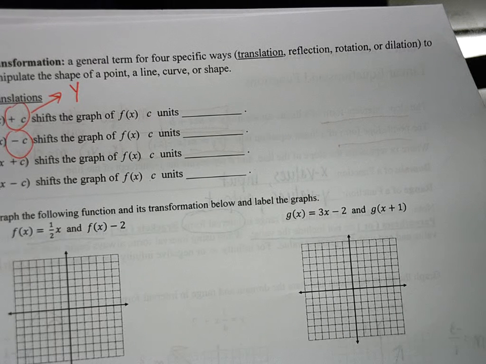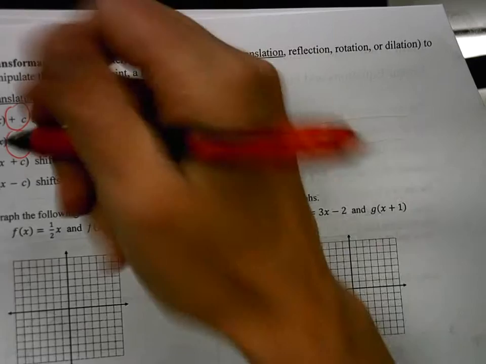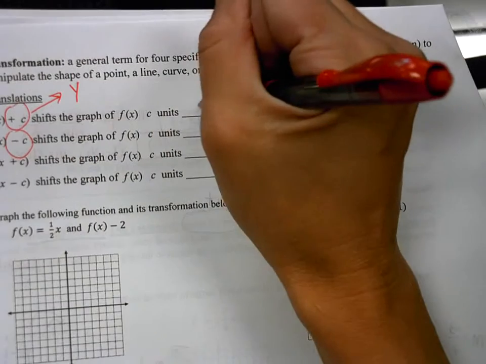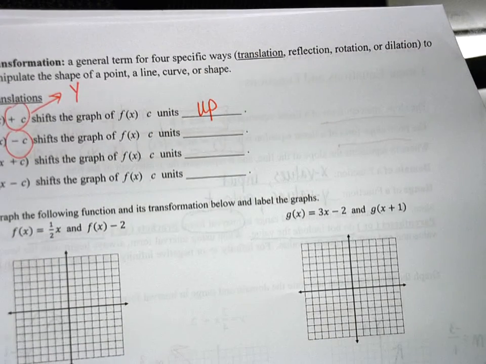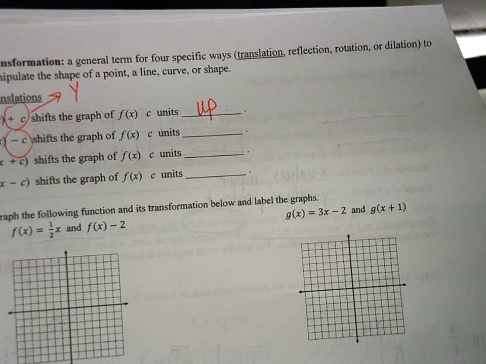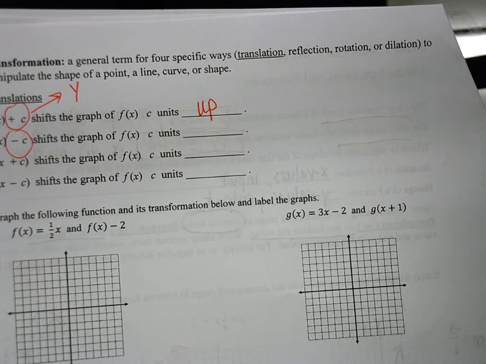I'm going to move it c units up or down. And so when it's adding c, you're going to be shifting it up. Which means if you're subtracting c, you're going to be shifting it down. Okay, good.